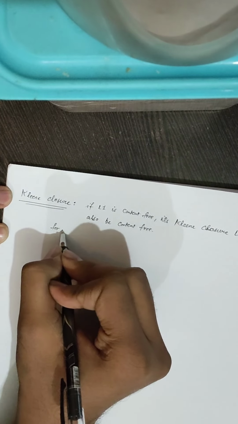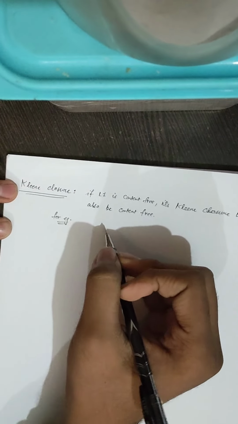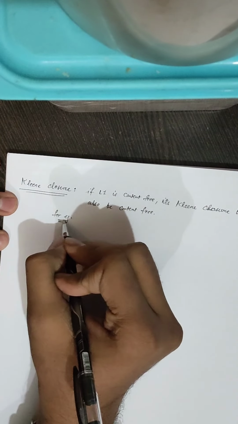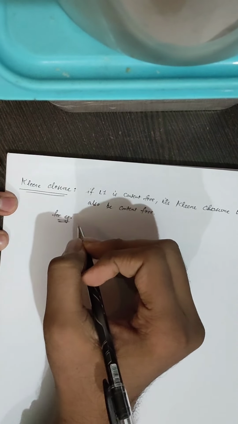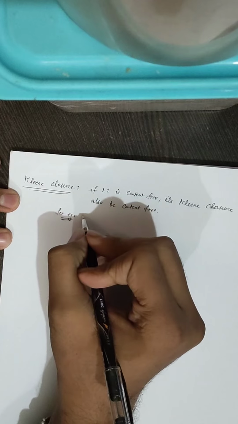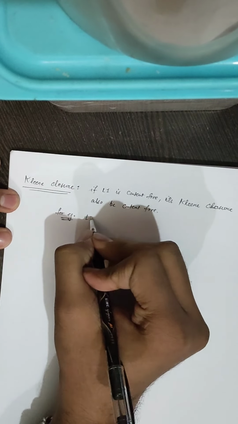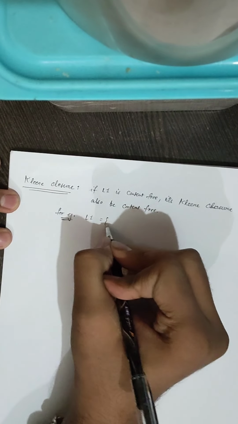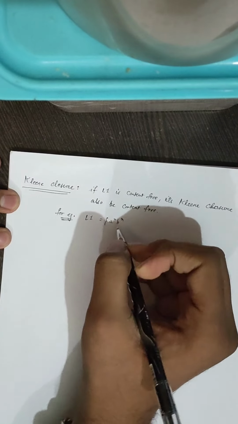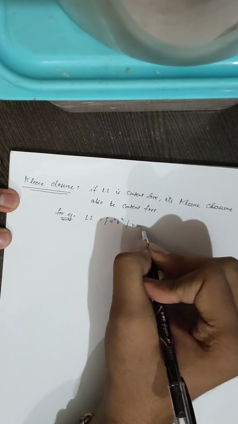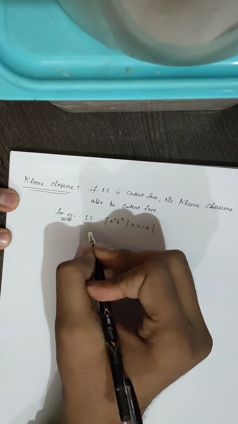For example, L1 is equal to a^n b^n, where n is greater than or equal to 0.